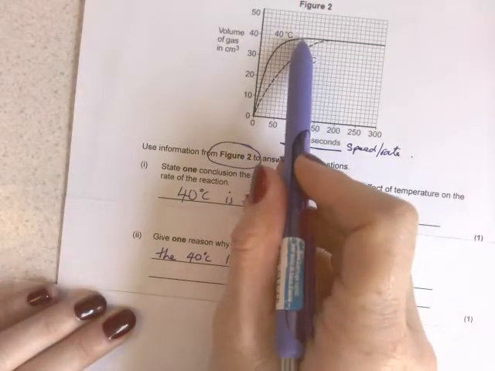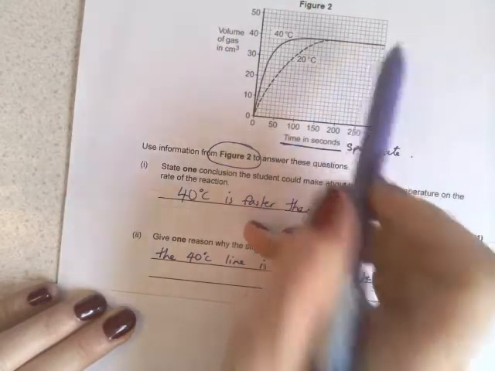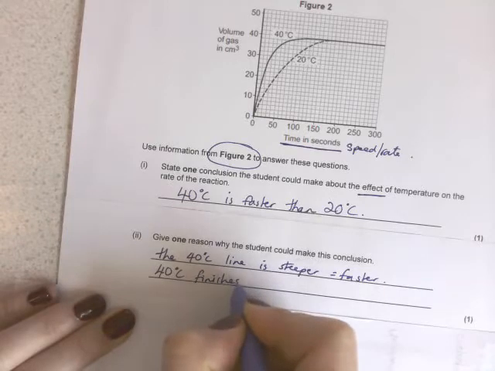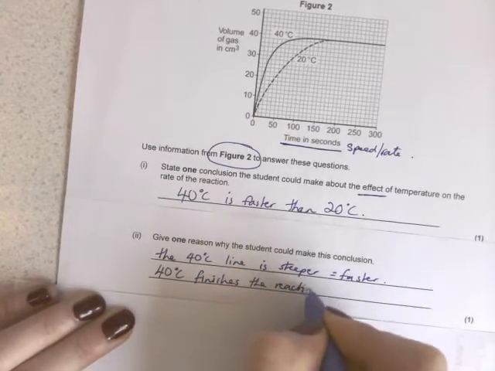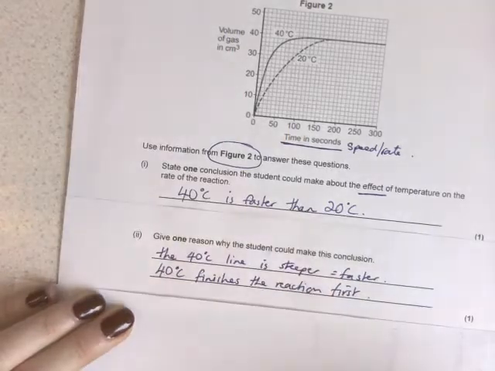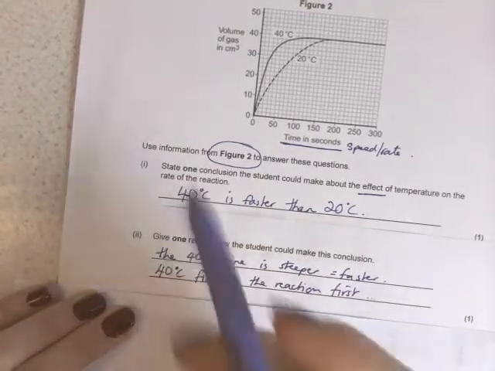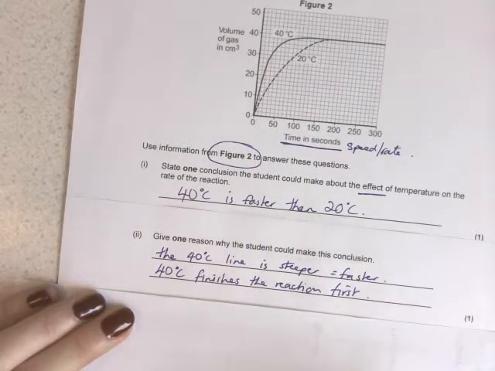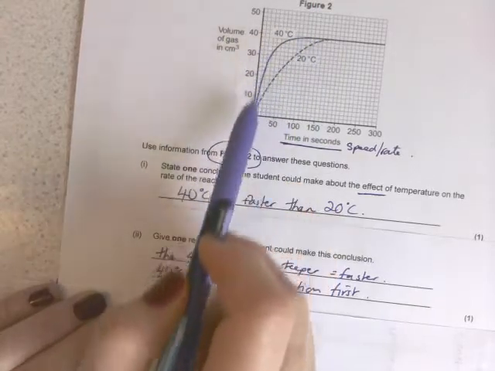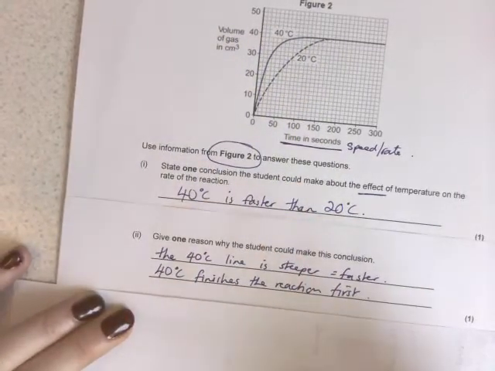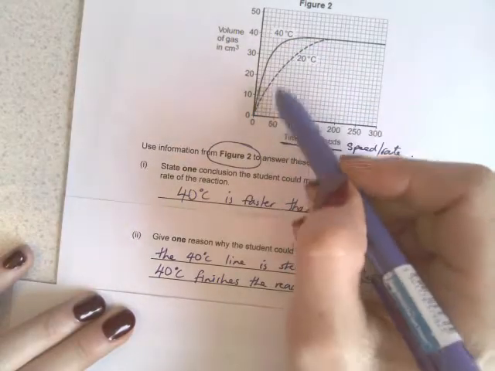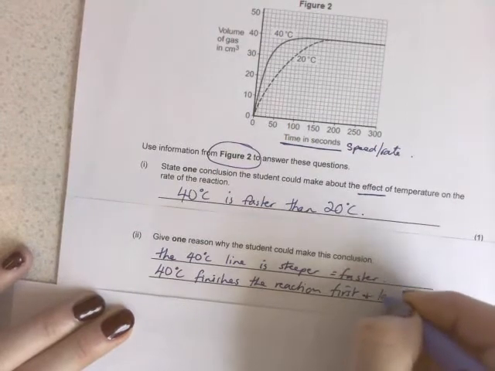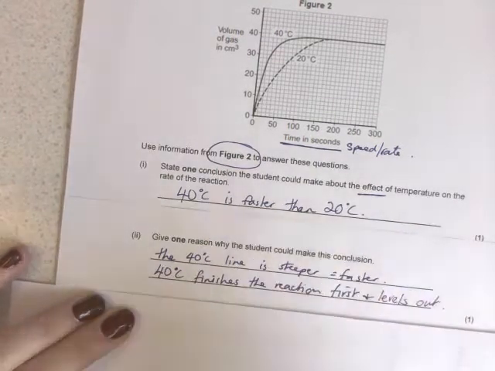Or you can remember that the reaction finishes when that line levels off, so 40 degrees C finishes the reaction first. That's another way that you could use the graph to explain how you know that 40 degrees is faster. You know the answer, but you just need to think, how did I know that answer? So it's a steeper line, or it finishes and levels off first.